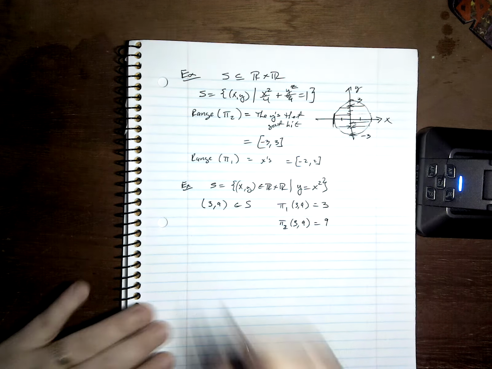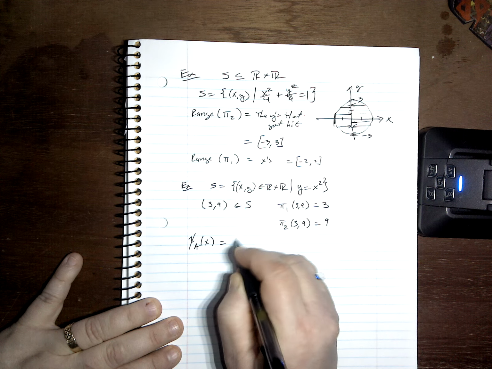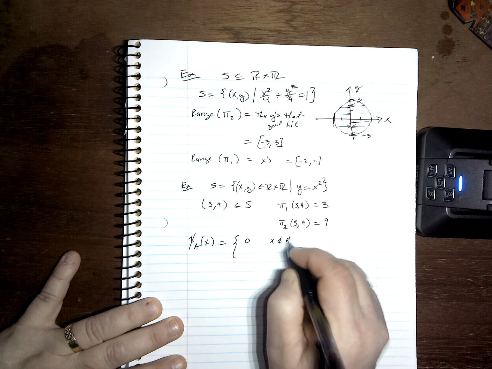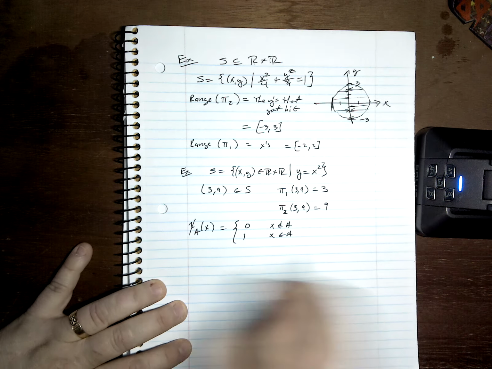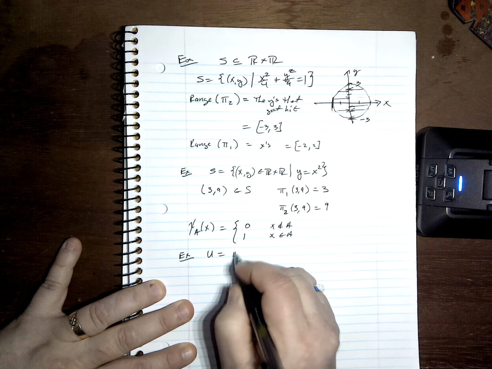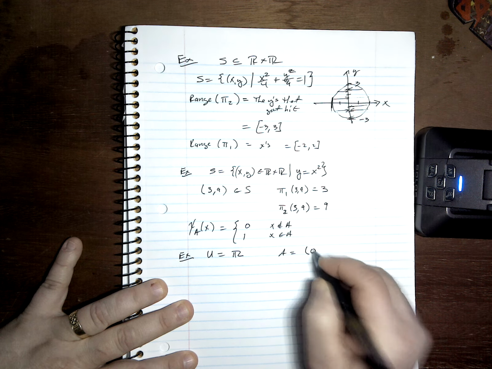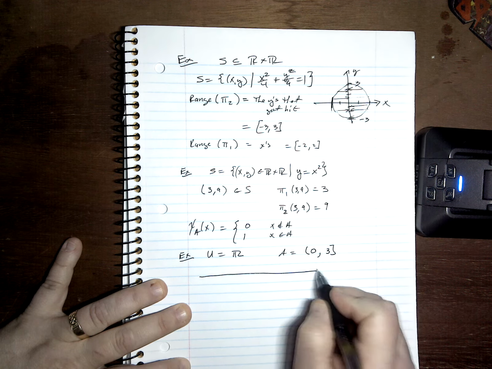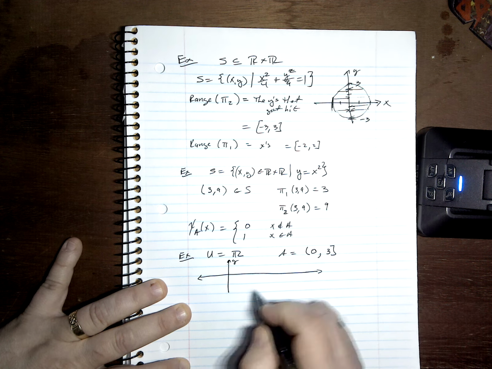Let's look at this other function, chi of A of x, which will equal 0 if x is not in A, and 1 if x is in A. An example of this depends on my universe. Let's say my universe is the real line, and A is the interval from 0 to 3, open at 0 and closed at 3.